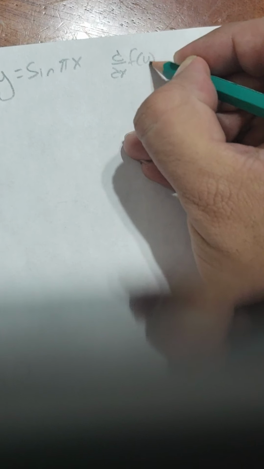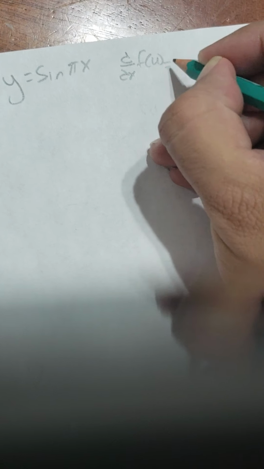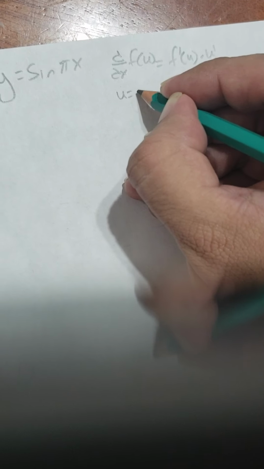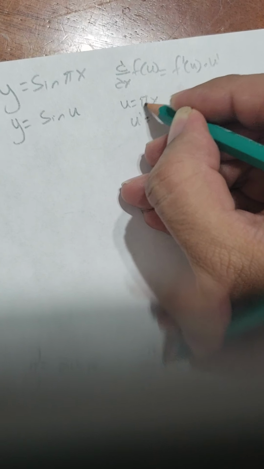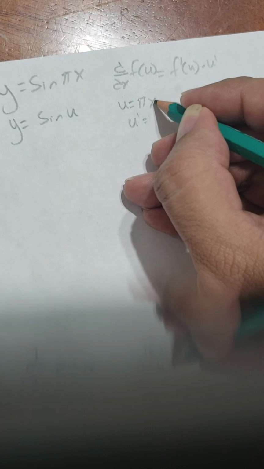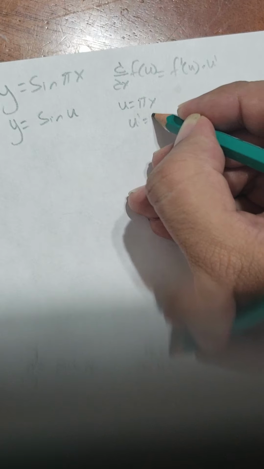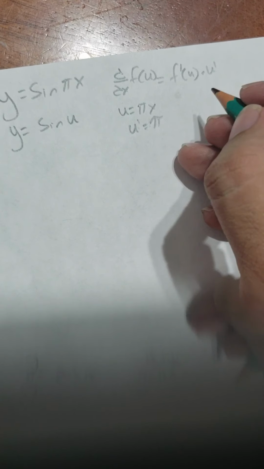The chain rule is this: when we make the substitution of u, the derivative of this function will be f prime of u times u prime. Now, what will be u in this situation? u will be pi x. That means y is equal to sine of u. Now we have to find u prime. Here pi is a constant, and the derivative of x is 1. That means u prime is pi only.